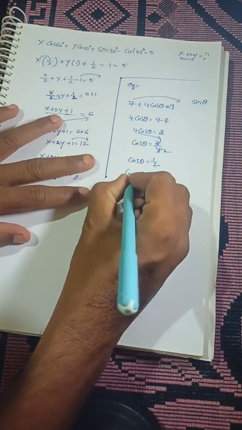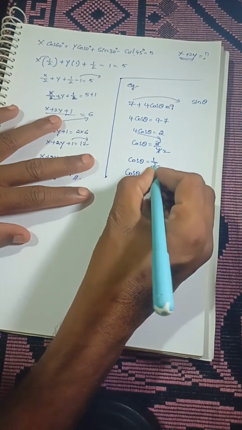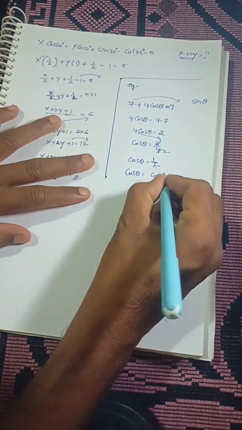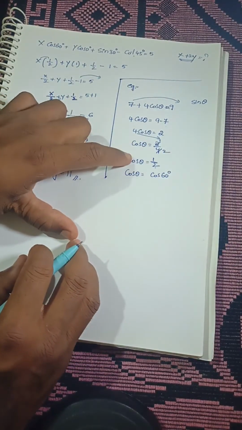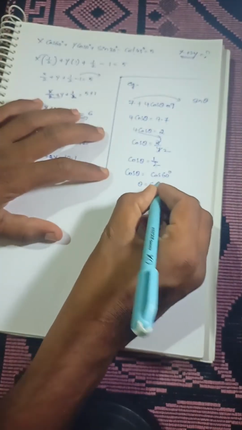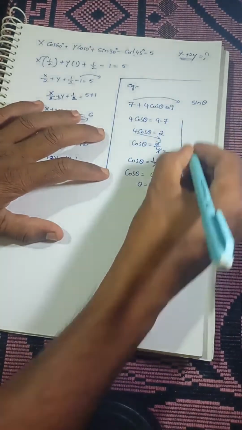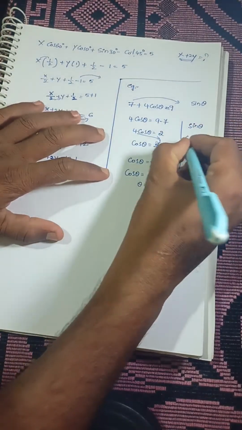How? See, cos theta is equal to 1 by 2, and cos 60 degrees value we are getting 1 by 2, so cos will get cancelled, and theta you are getting 60 degrees. Now I am going to find out sin theta. What is the theta value? 60 degrees.